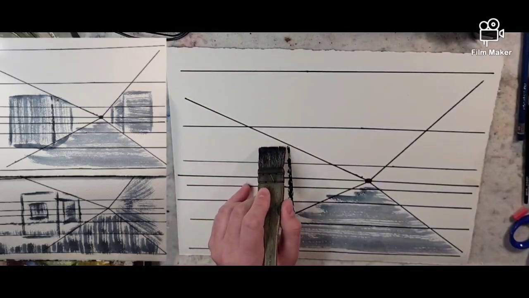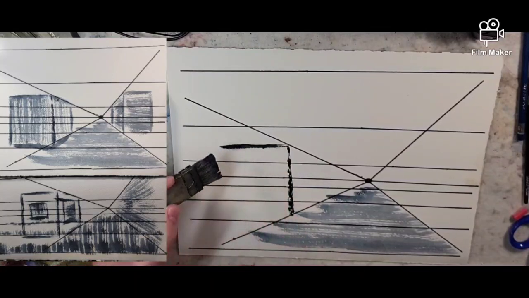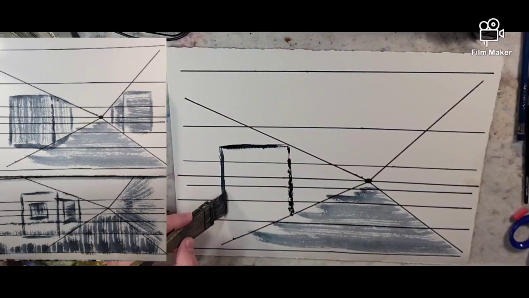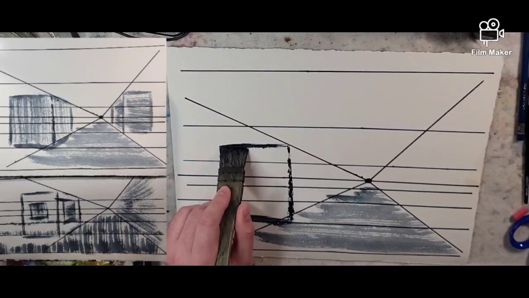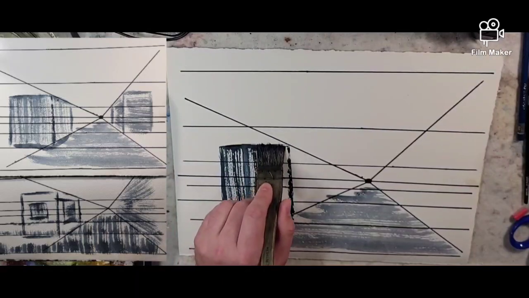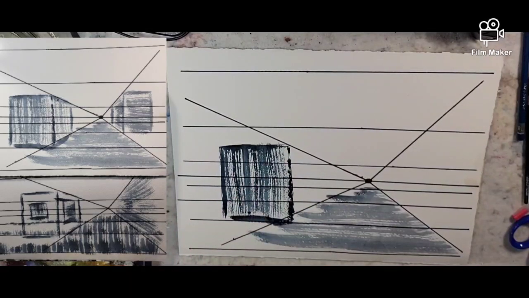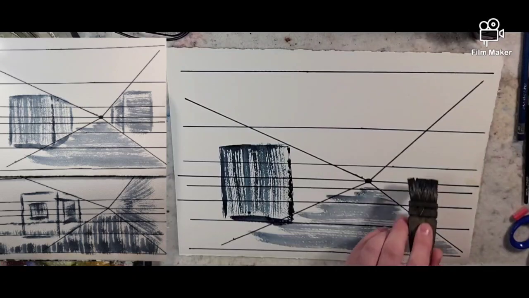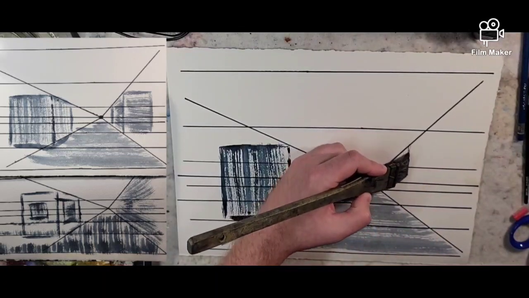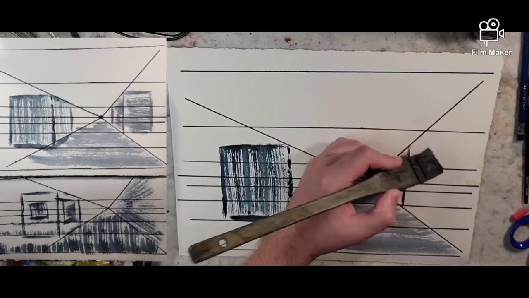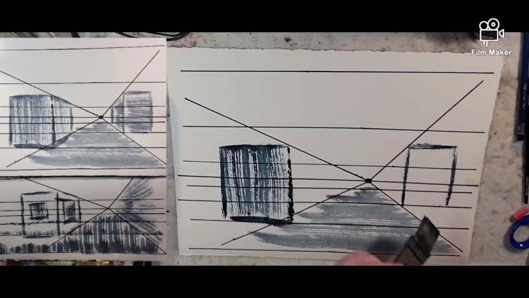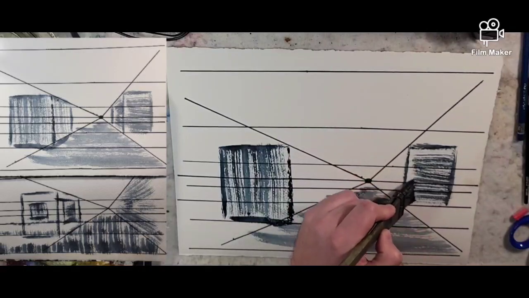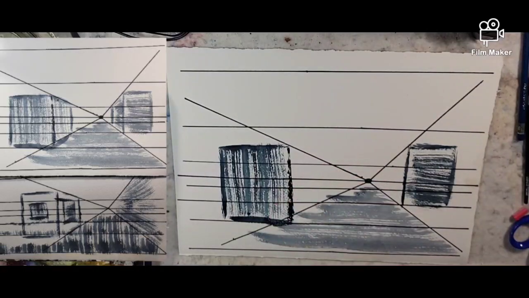If I'm looking at a building, you can see that if I create that vertical line there, I create the front face of that building. I'm going to create a building on this side. Front face of the building. Horizontal lines, these horizontals can read as the front face of a building as well.